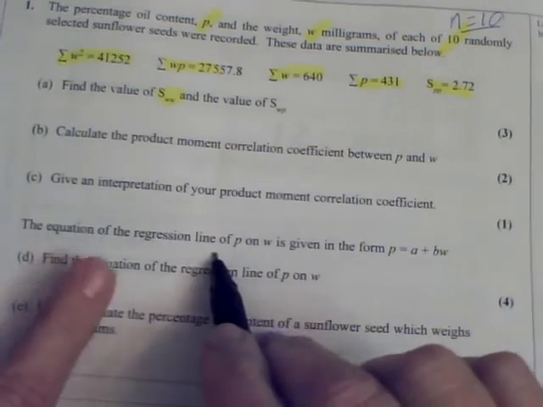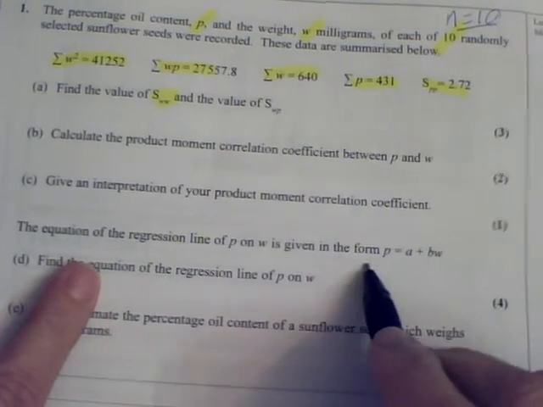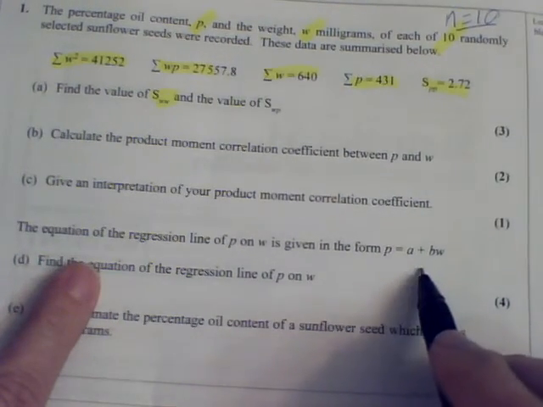D. So the equation of the regression line of P on W is given in the form P equals a plus bW.